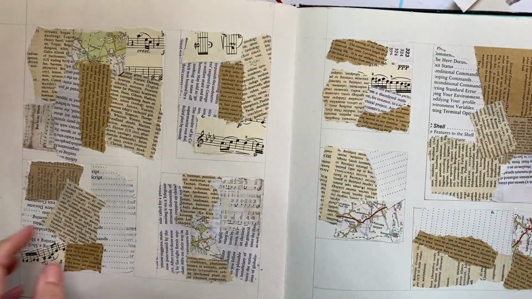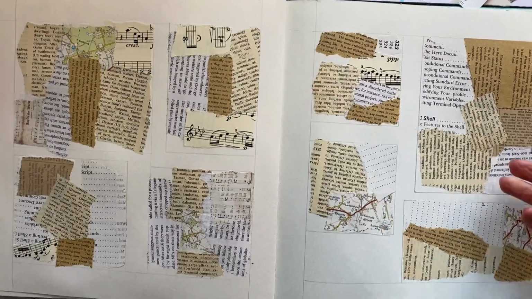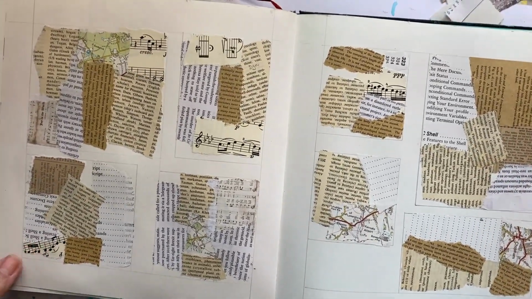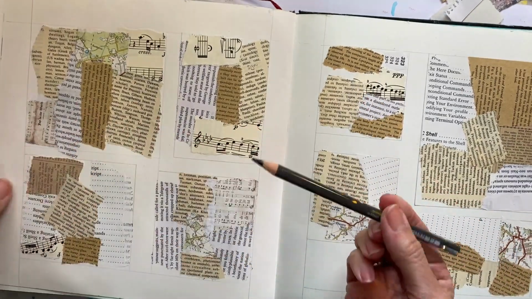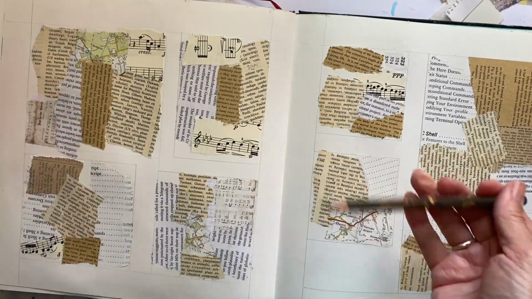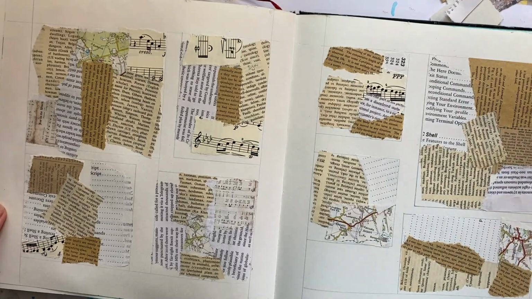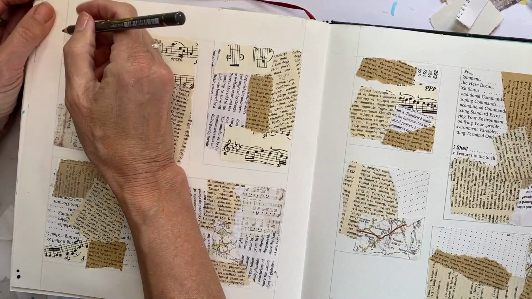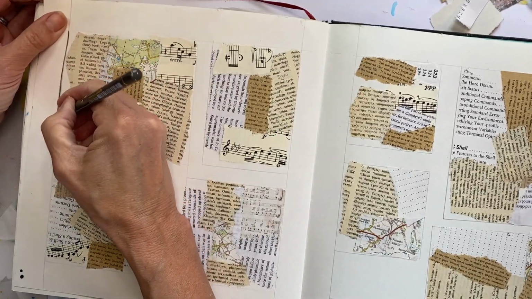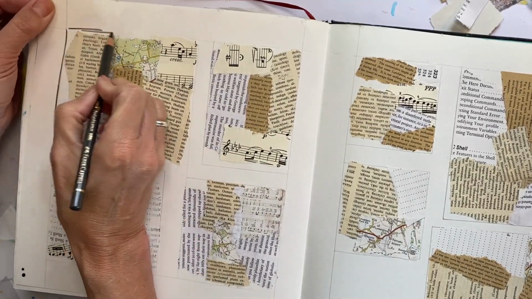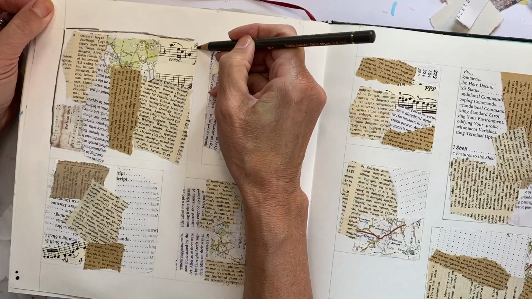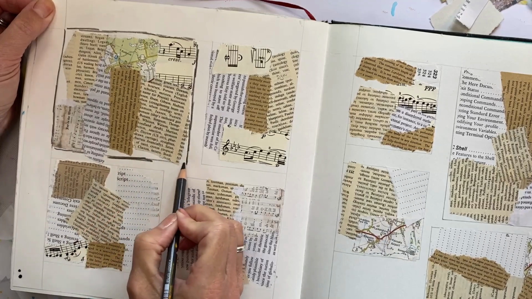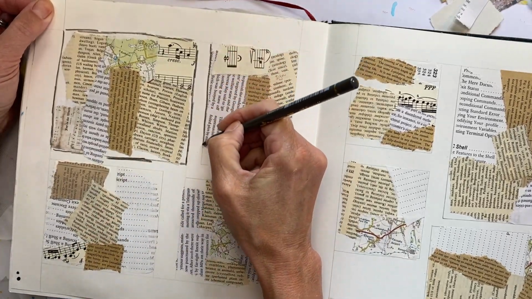So I have stuck all of these down. Just lift that up a little bit so you can see. And what I'm going to do now, I'm just going to use a pencil. This is a colouring pencil, a Faber-Castell, but you could use an ordinary graphite pencil if you want to. It doesn't matter. And what I'm going to do is just go around the edges. You could use a ruler for this. I'm just going to do it freehand because I want this slightly jaggedy look, I think. I might do straighter edges in a later one.